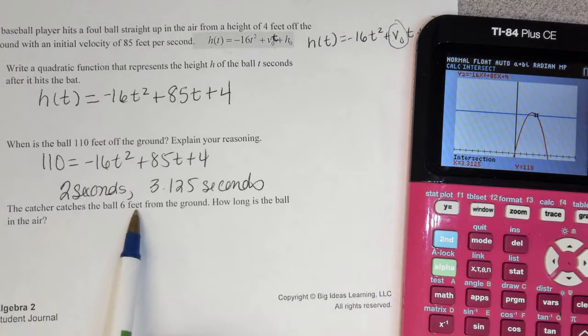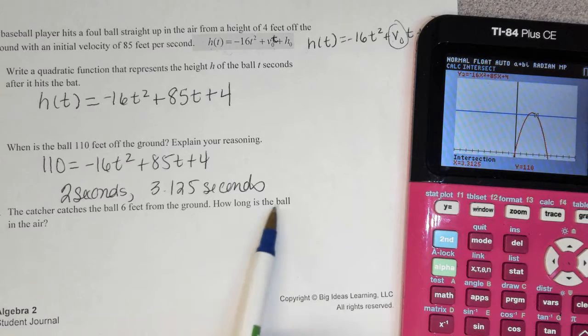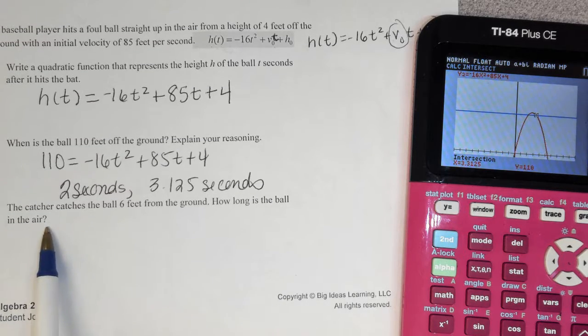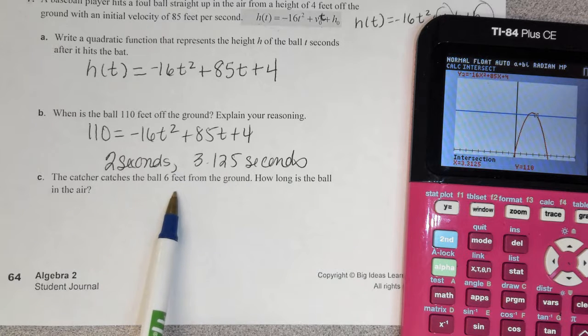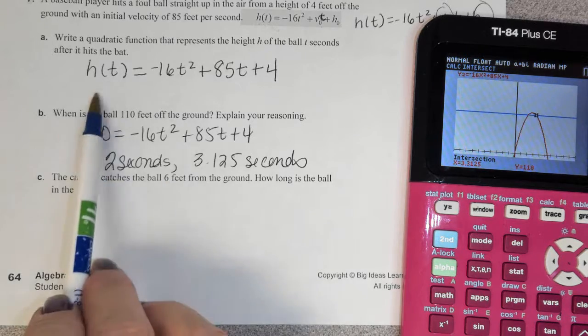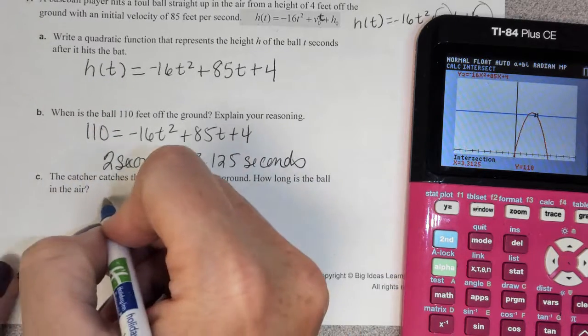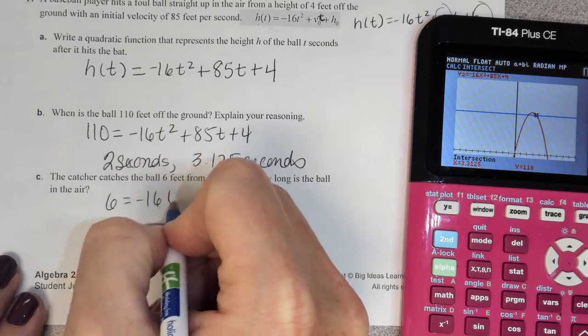The catcher catches the ball 6 feet from the ground. How long is the ball in the air? Where do we plug in the 6? And for what? H. So it goes back into here, just plug in 6. See if you can solve that now on your own.